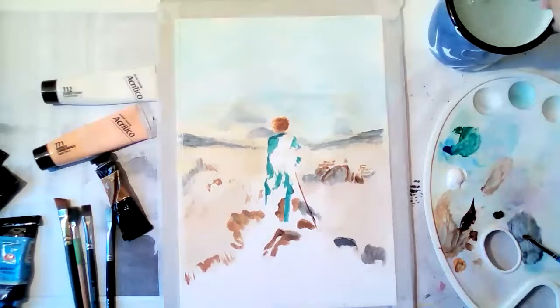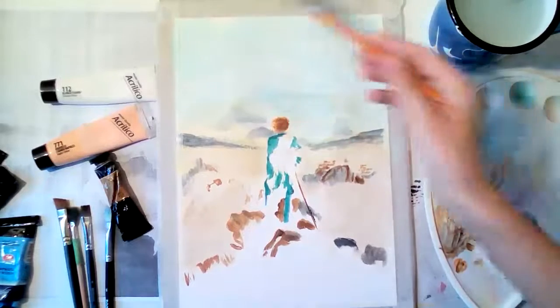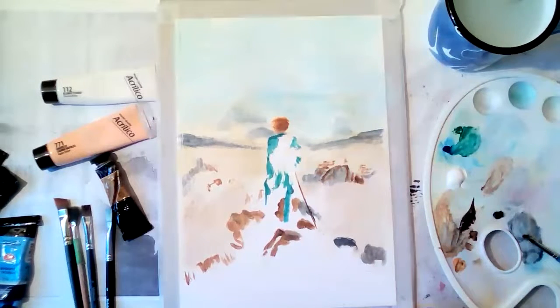Yeah, so like this, slowly with patience, building up the thing. Now building up the second layer. One can also go on already doing, let's say, the clouds, playing with white.